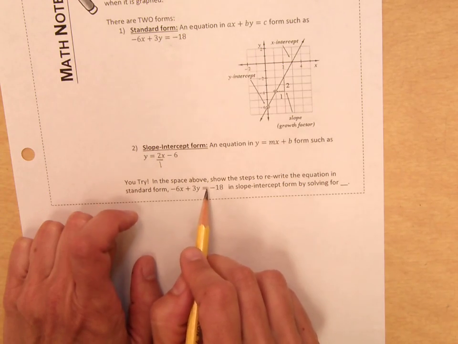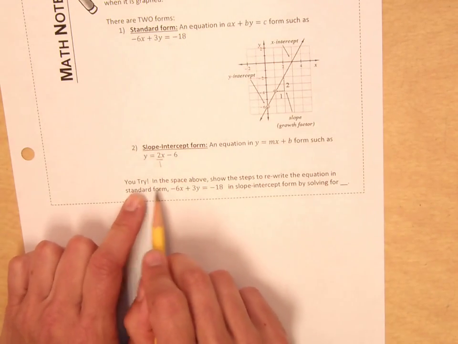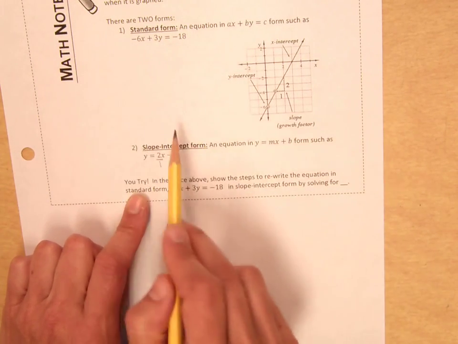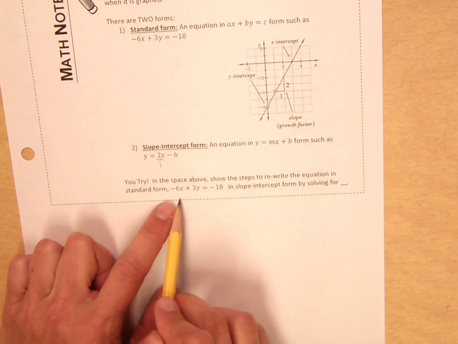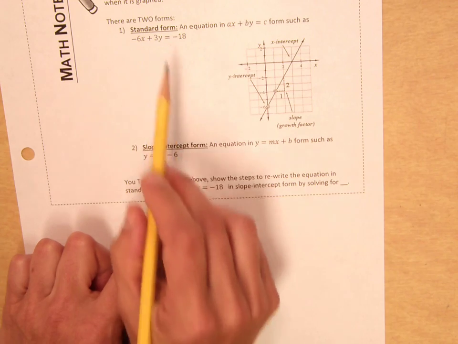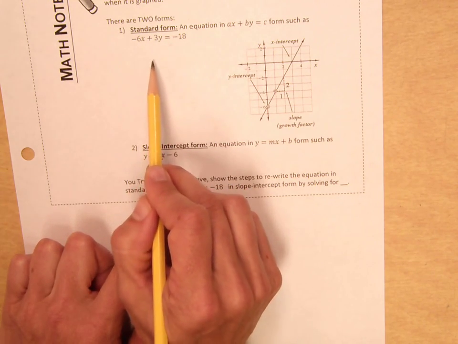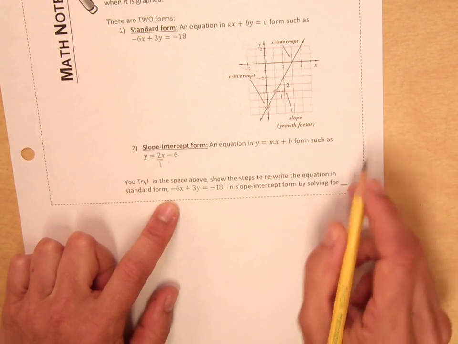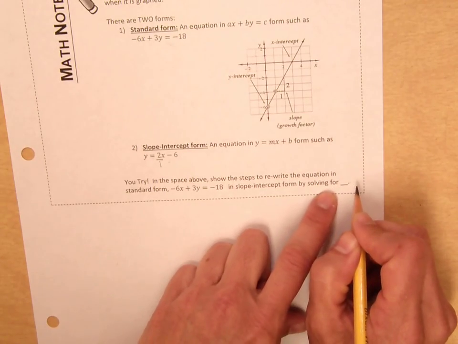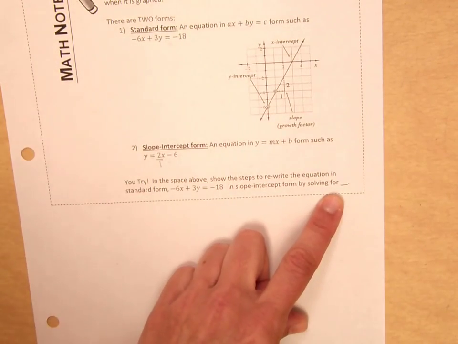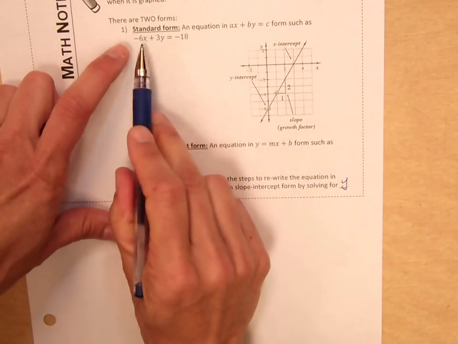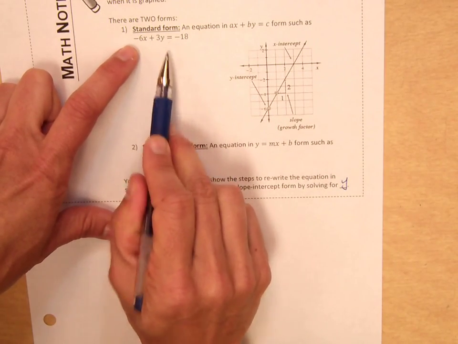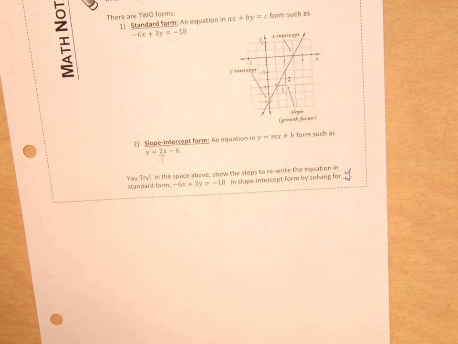So that's slope-intercept form. So what we're going to do, this is called U-try. In the space above, right here, you're going to rewrite this equation in slope-intercept form, which is what you had to do in one of your problems today. So in slope-intercept form, by solving, what do you solve for? What goes in this blank? Yeah, you have to solve for y, by solving for y. So we're going to, in this space, take this equation and go ahead and try and solve for y.